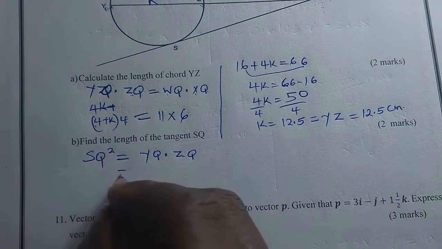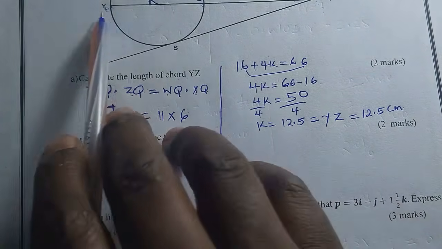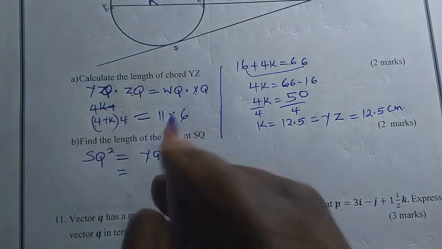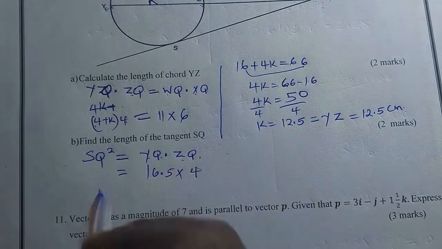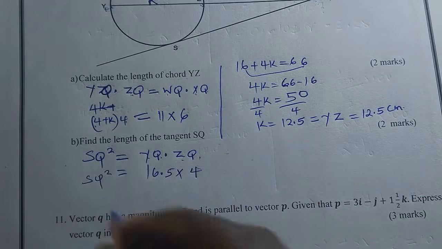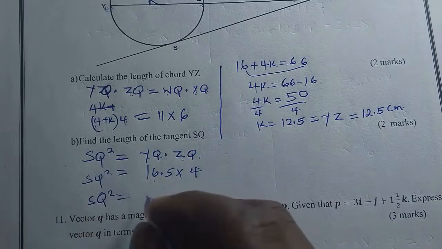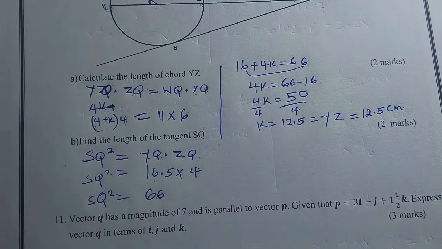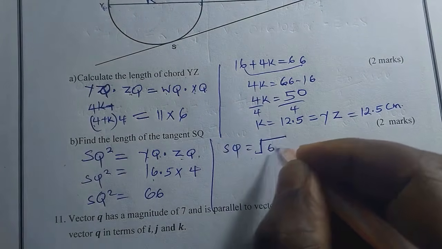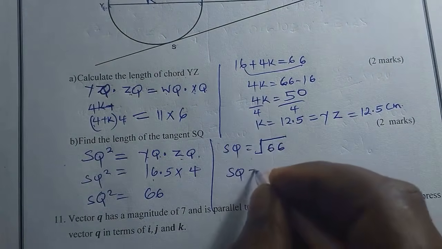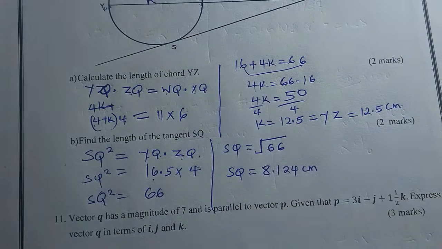YQ, we know now, is 12.5 plus 4, that is 16.5, times ZQ, which is 4, will be equal to SQ squared. So SQ squared will be equal to this times this, that is 66. So to get SQ, we find the square root of 66. That is it.